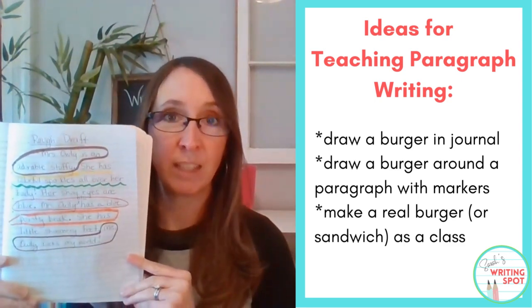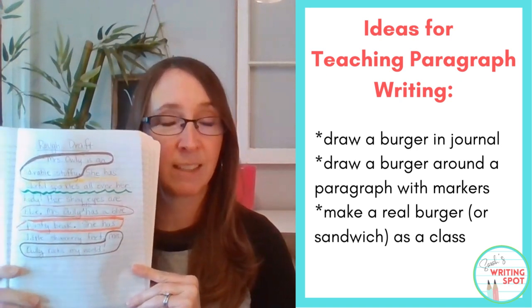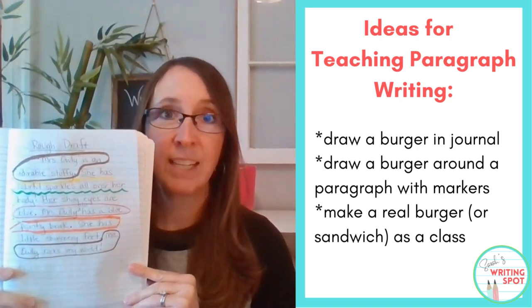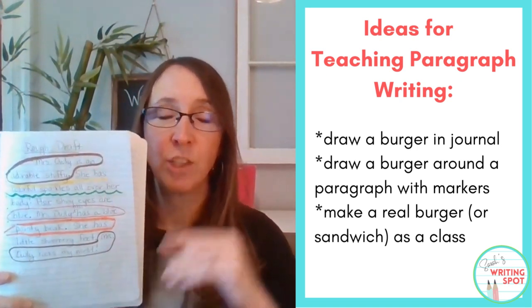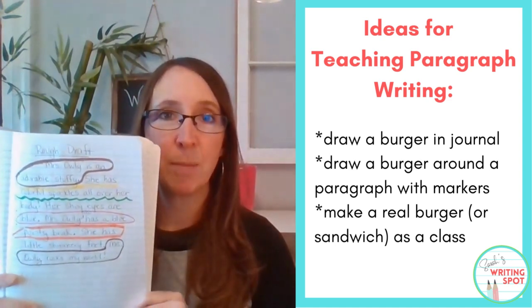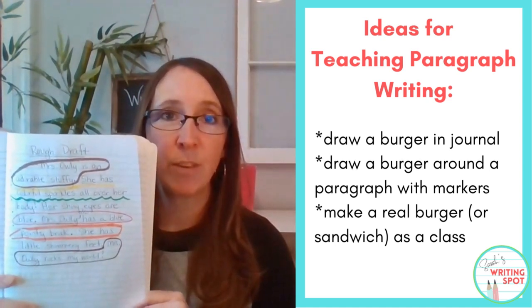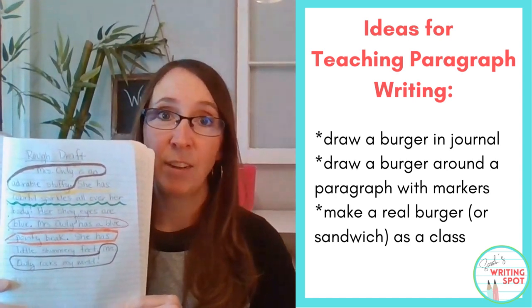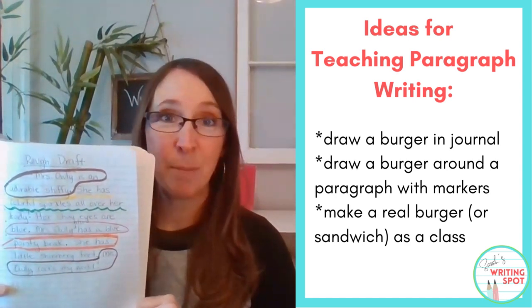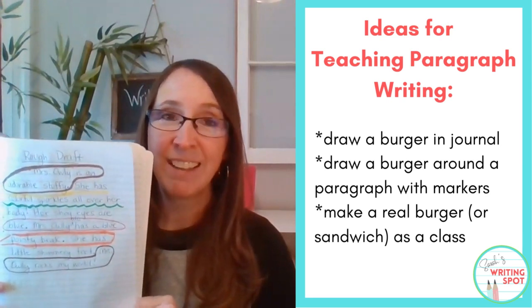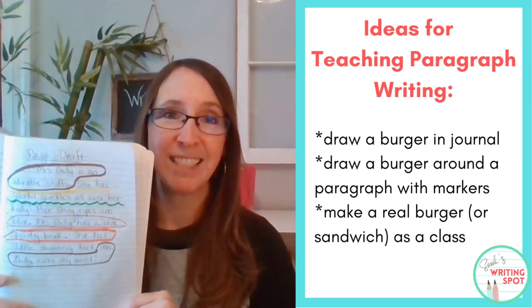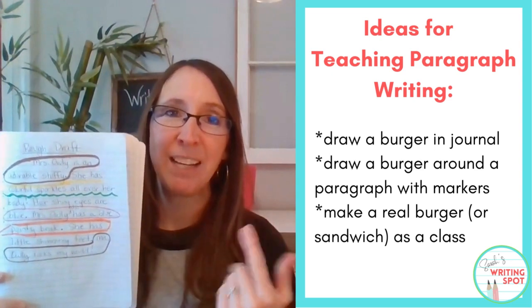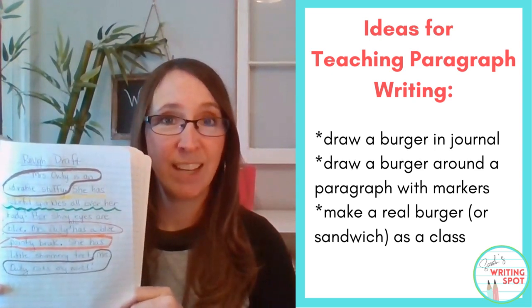Same thing with the closing. Circle the closing sentence in a brown marker. Then they can take out the red, the orange, the green, everything for the tomatoes, lettuce, cheese, anything you want on the inside, and have them circle those juicy details. If they only circle one thing, their burger isn't juicy and yummy enough. They want to add more colors and more sentences. So this is a great way to make sure that they have everything they need in that paragraph.